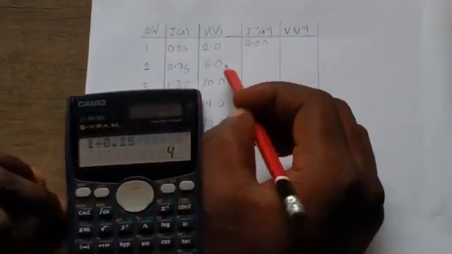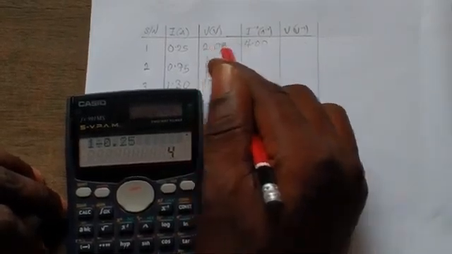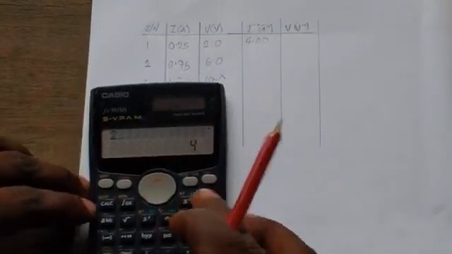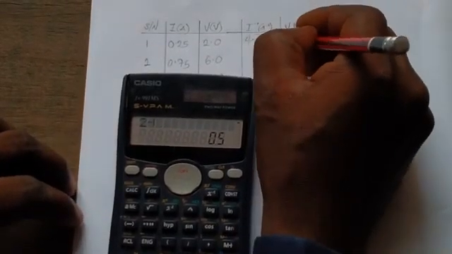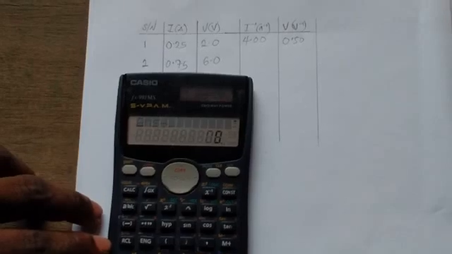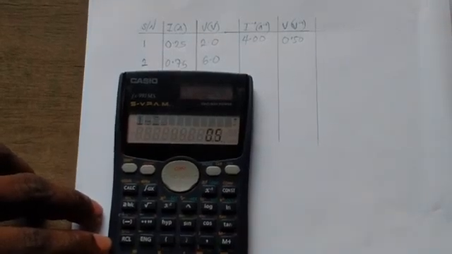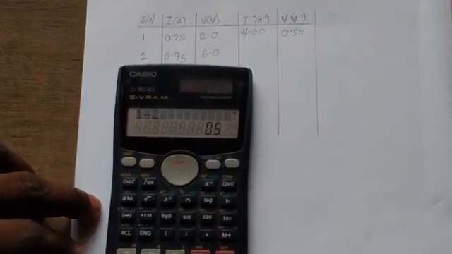Of course, you can as well do it for voltage. If I want to find the reciprocal of voltage, that will be 2 reciprocal. That will give us 0.50. It's the same thing as saying 1 divided by 2. You get that? That's the meaning of reciprocal. Alright, this is the complete table now. We have found the reciprocal of the current and that of the voltage.